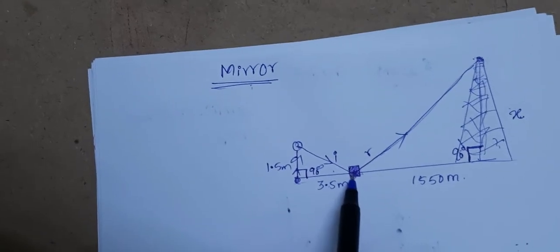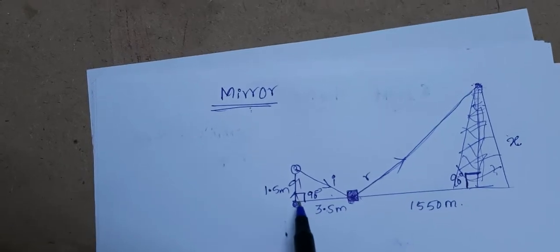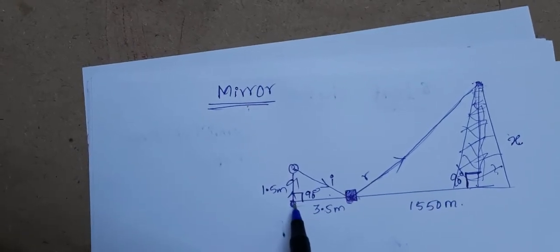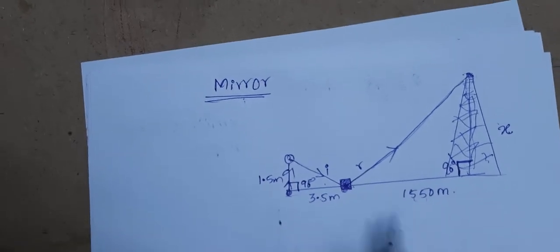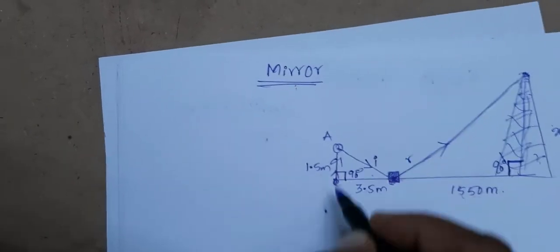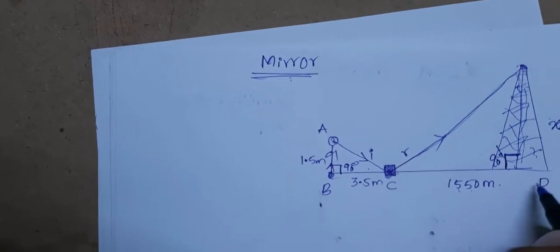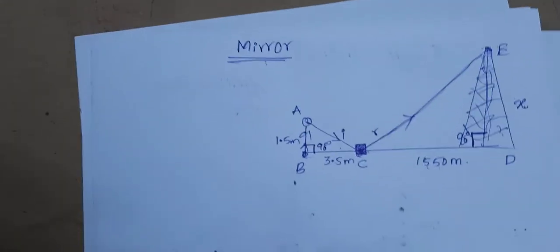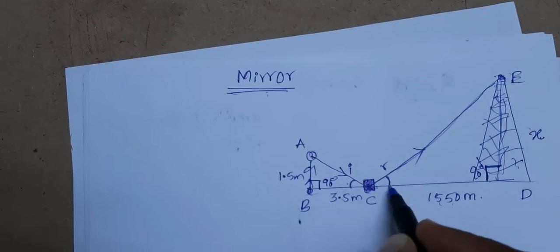So here we have four parts: height of the person, height of the tower, distance between person and mirror, and mirror to tower. Let me take the points as letters A, B, C and D, E, right? Here the angle of incidence is equal to the angle of reflection.